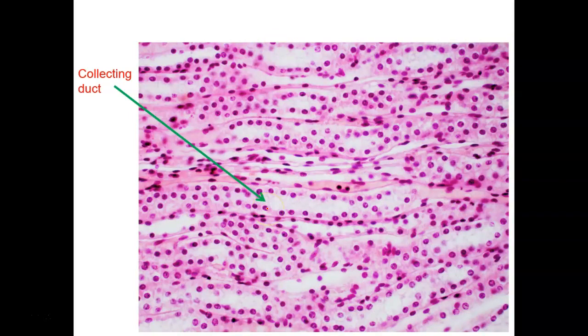Lastly, the large, again, I mentioned it a minute ago, what the tubule is going to feed into is something called the collecting duct. The collecting duct. It's large. They're very large. Here's a collecting duct. There's another one down here.